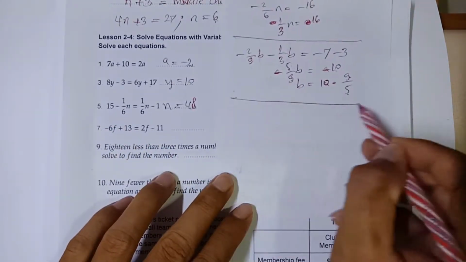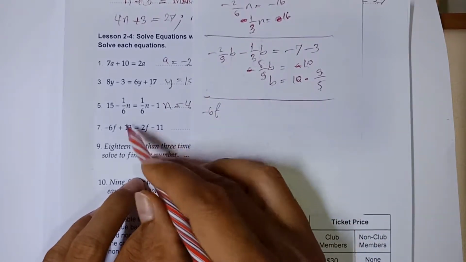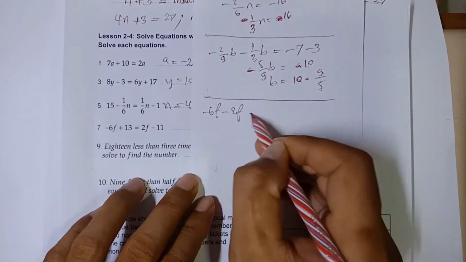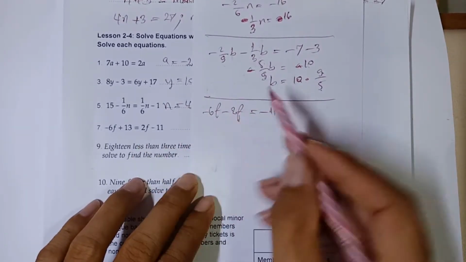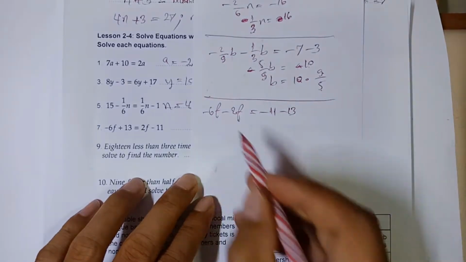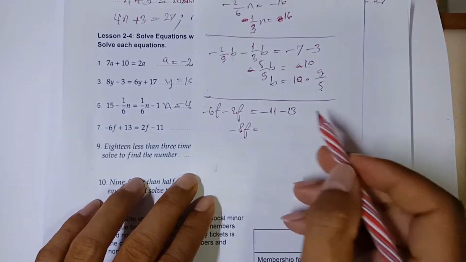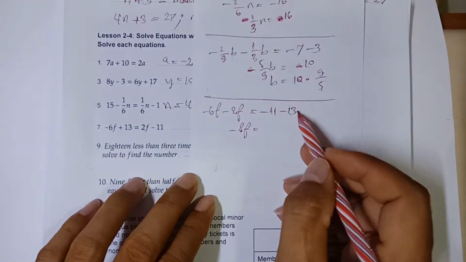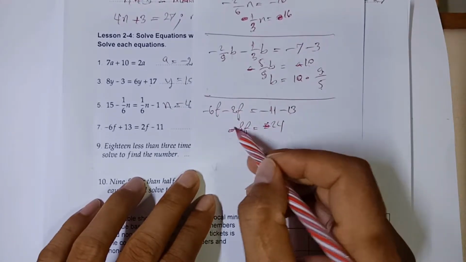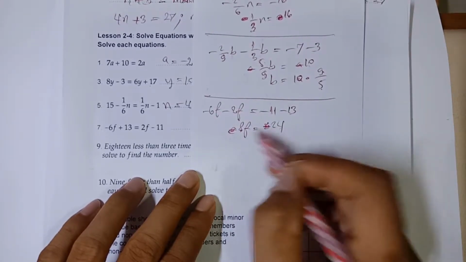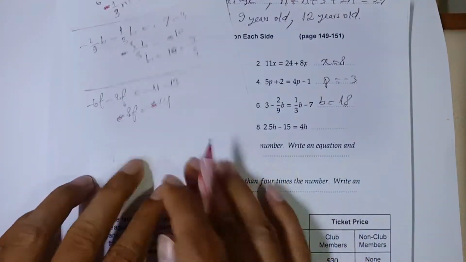Number 7. And you have negative 6f, move f to the other side, minus 2f equal to, you have minus 11, and then move 13 to the other side, minus 13. So minus 2, minus 6, you have minus 8f equal to minus 11 minus 13, you have minus 24. Minus and minus, no more minus. 24 divided by 8, you got 3. So f equals 3.